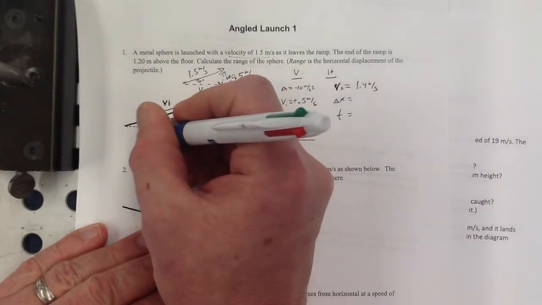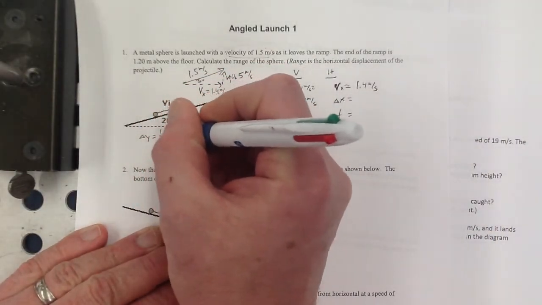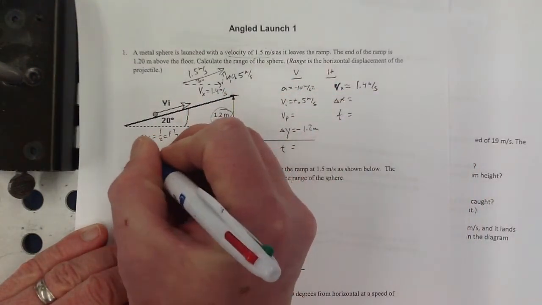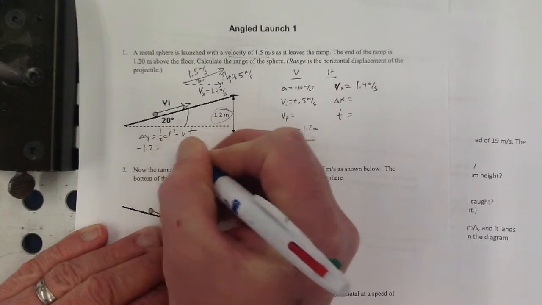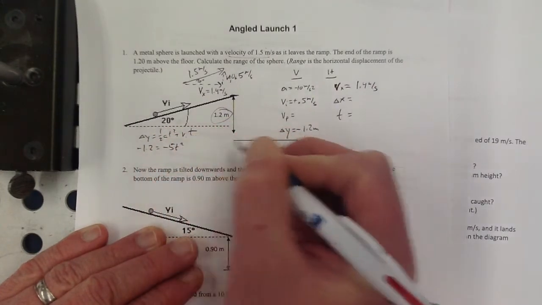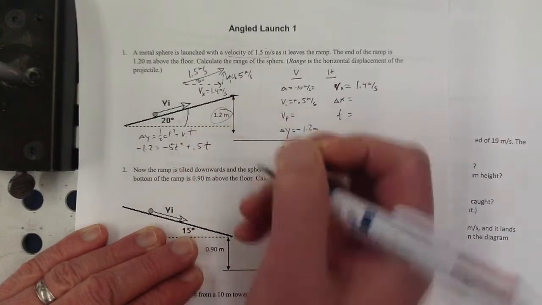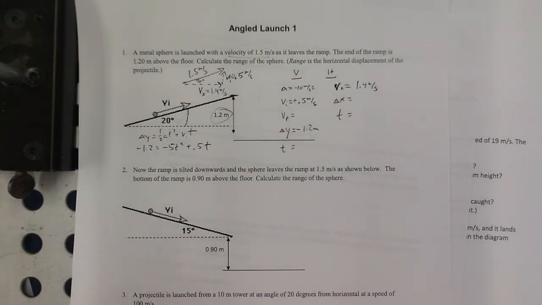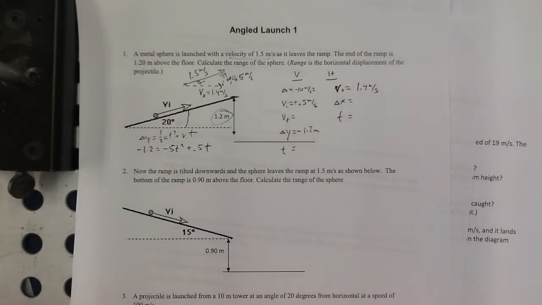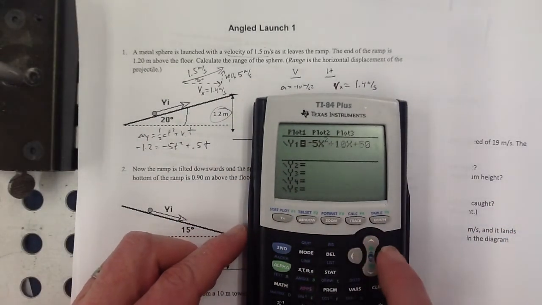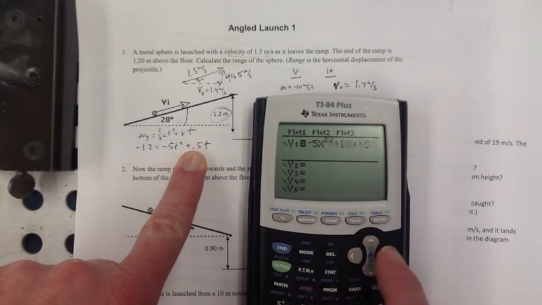Alright, so here I'm going to do delta y equals 1/2 at squared plus vit, and that's negative 1.2 equals negative 5t squared plus 0.5t. I was doing some other problem like this, so I'm just going to change these numbers.